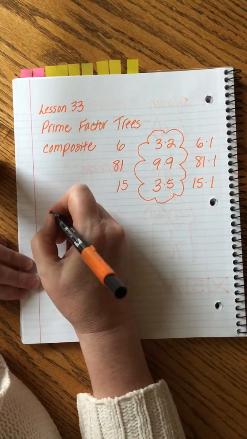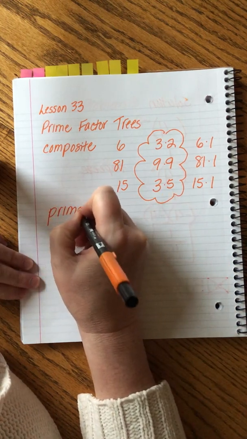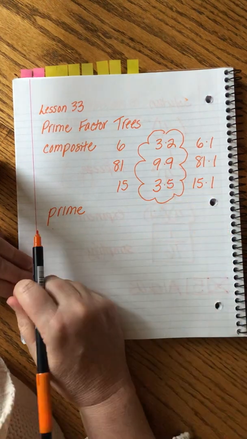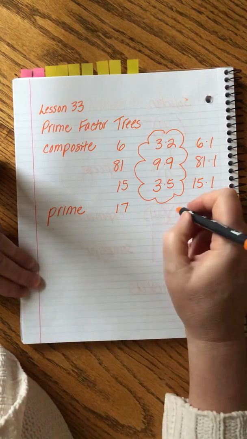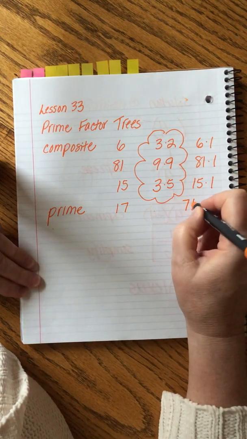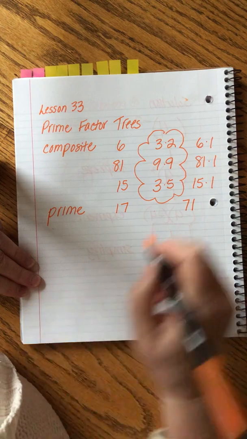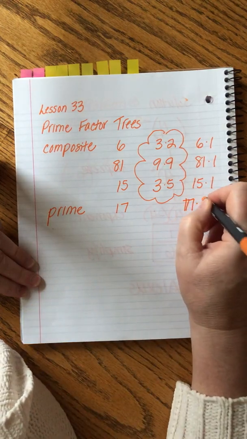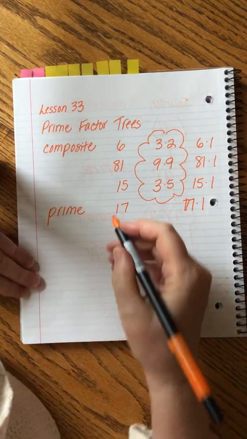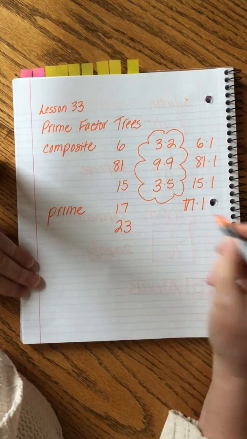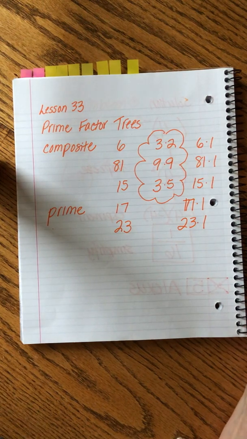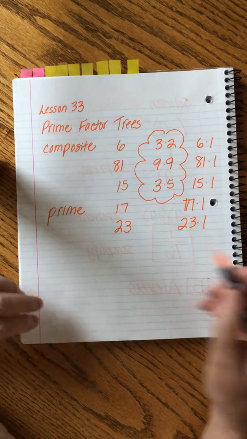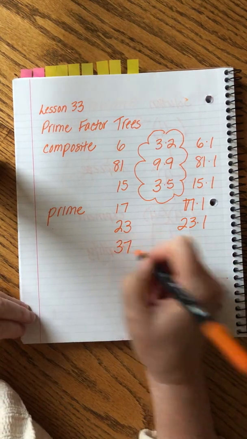A prime number is a number that does not have interesting factors. A great prime number is 17. The only way to get 17 is to multiply 17 times 1. Okay, 23 is another prime number. The only way to get it is 23 times 1. And let's think of one more. What about 37? I'm pretty sure it's a prime.